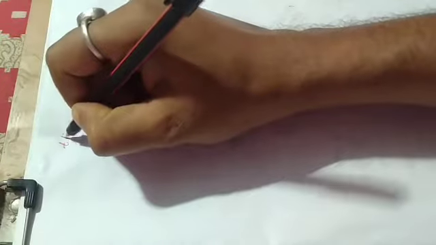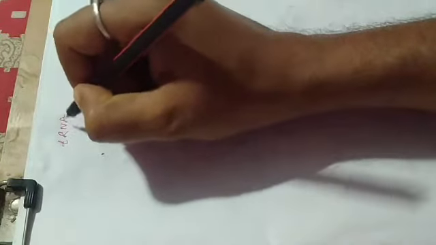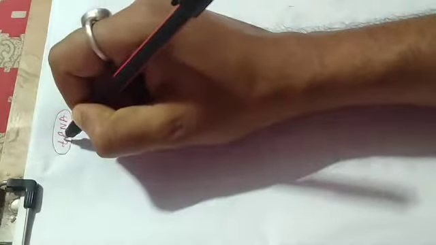Now I discuss the tRNA. T stands for transfer. The full form of tRNA is transfer RNA.